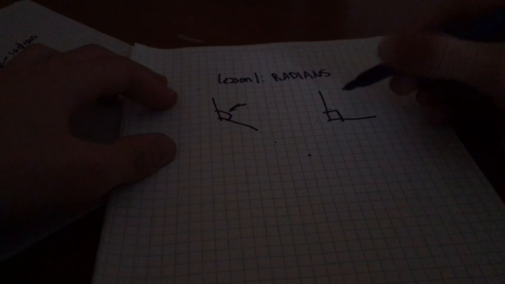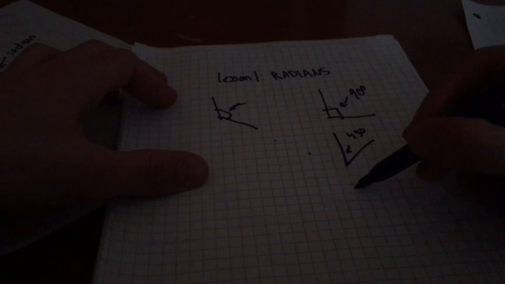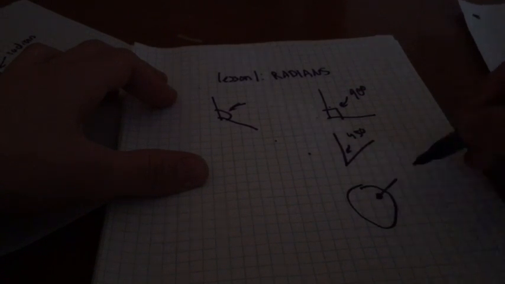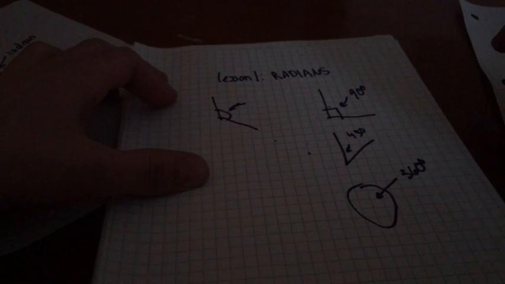So in this lesson, I'm going to introduce you to the concept of radians. We all know how to measure angles with degrees, with a right angle having 90 degrees, a 45-degree angle having 45 degrees, and a circle having 360 degrees. There's another way of measuring angles called radians.